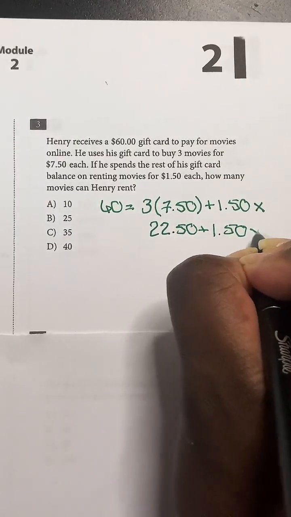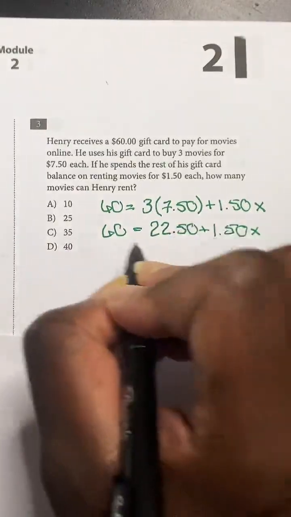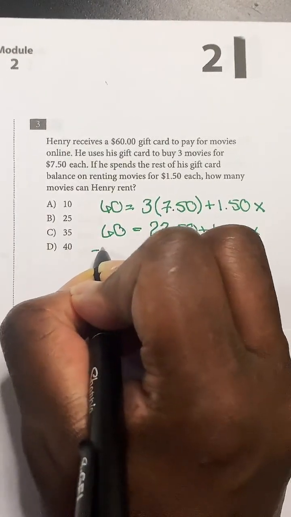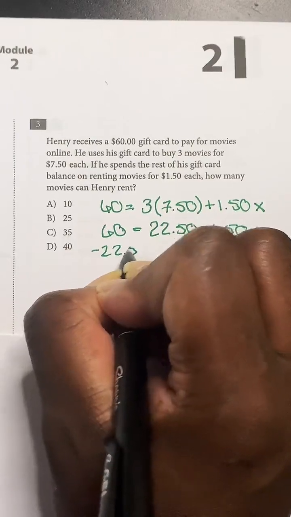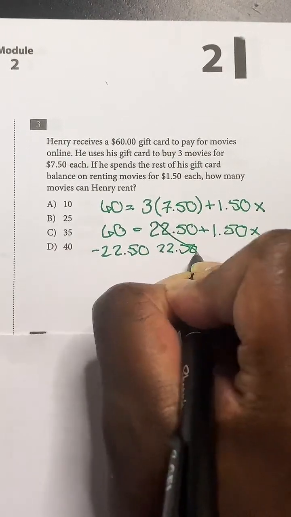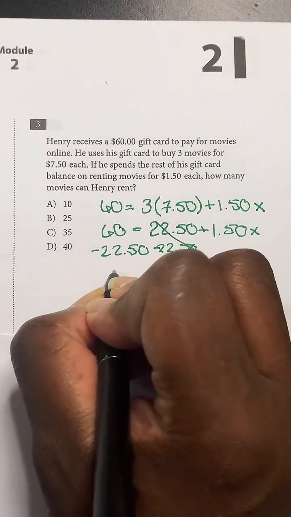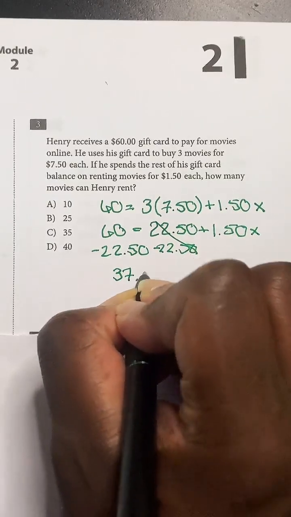But the thing that some people were doing was taking that 60 and subtracting the $22.50 on both sides. So when you subtract, you're going to get $37.50.